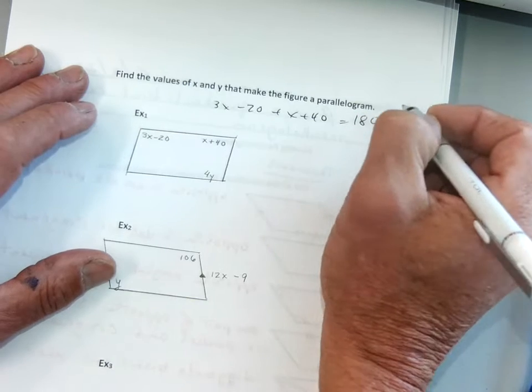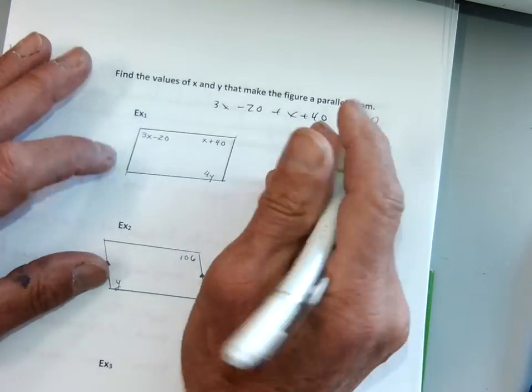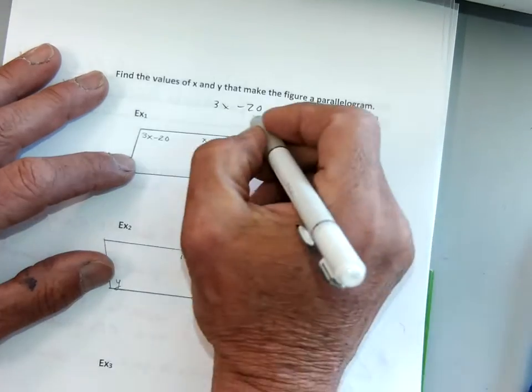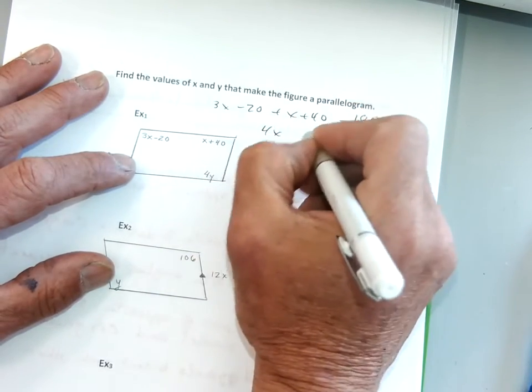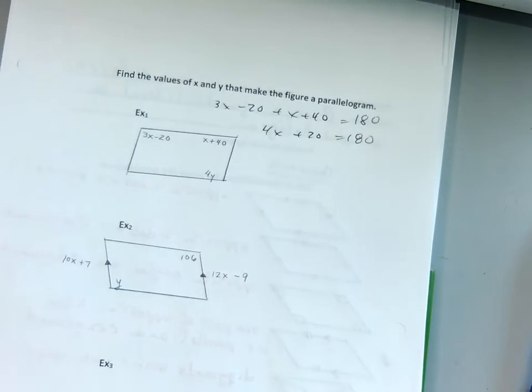Okay, this angle plus this angle, they're adjacent angles, have to add up to 180. So I get 4x plus 20 equals 180. Okay, I'm just solving. What value of x would make it a parallelogram?